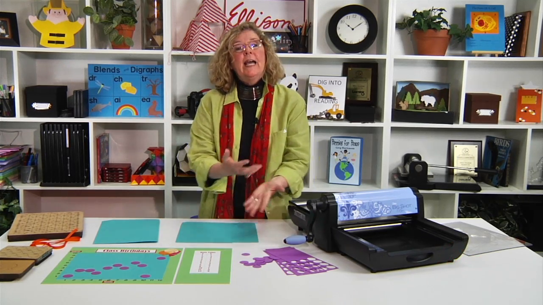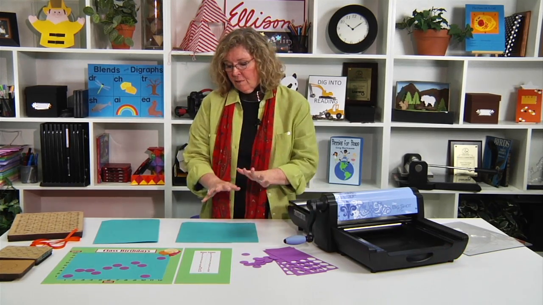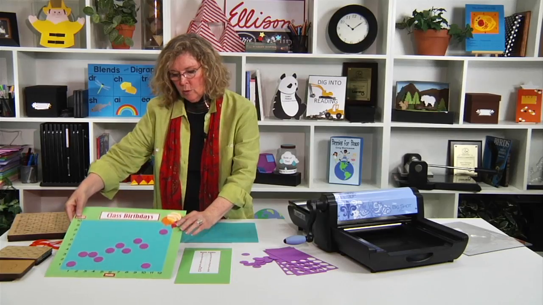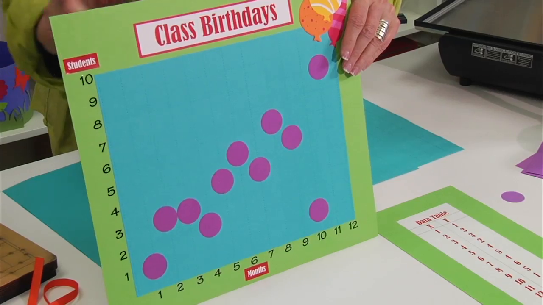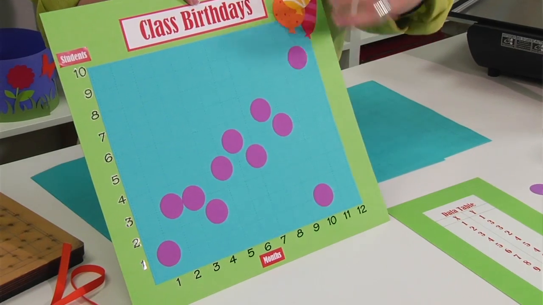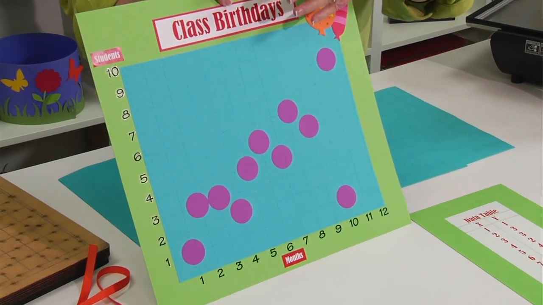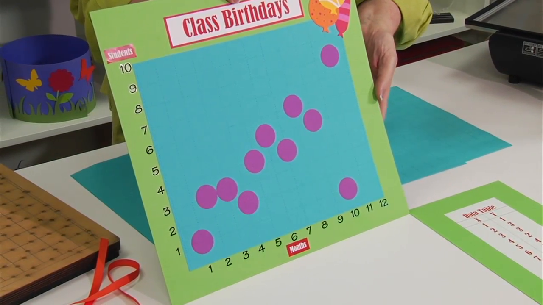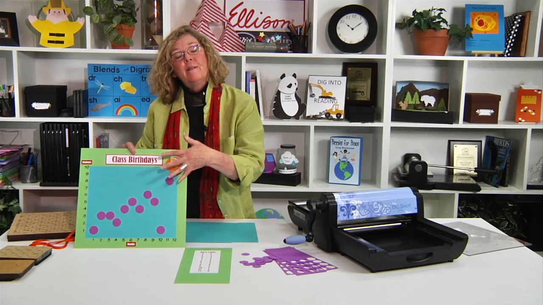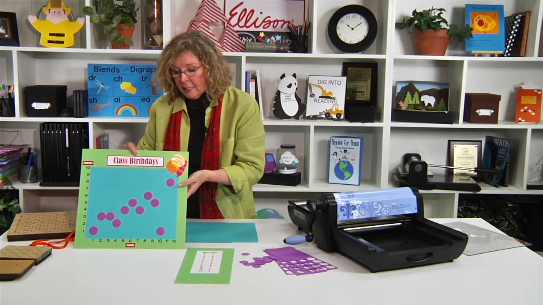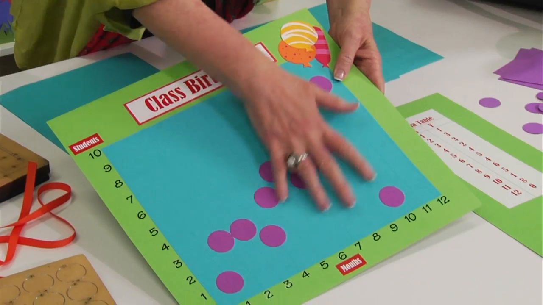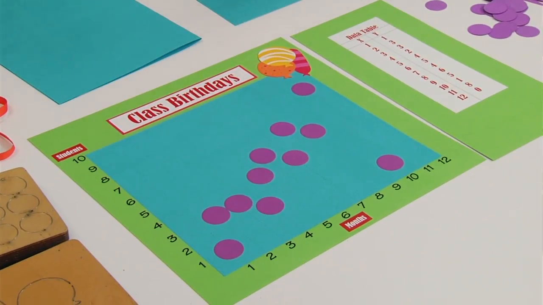We're going to be looking at how students can gather data for charts and graphs in order to understand and interpret information. In fact, if you look at this example, let me hold it up. This is a birthday graph and it shows the months of the year that the students in one class have their birthdays in. This is an example of a scatter plot, and we're going to start by making the graph itself, this blue area that has the grid that we need for the graph.